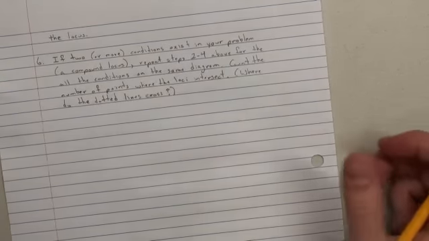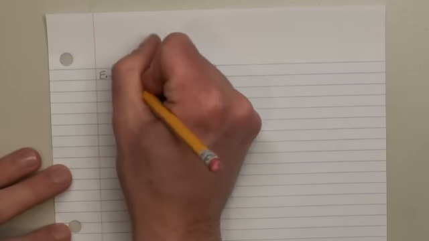Okay. Now, let's put that page aside for now. I need you to take out another sheet of loose leaf and re-put your heading, same as the last page.